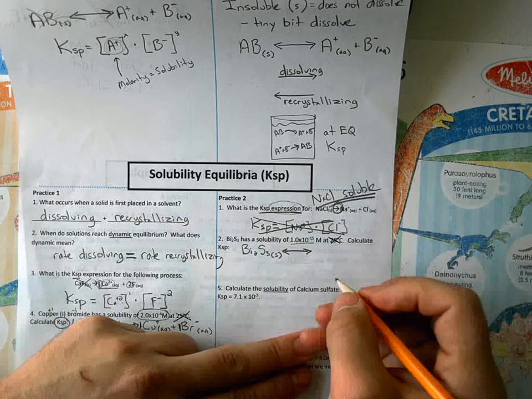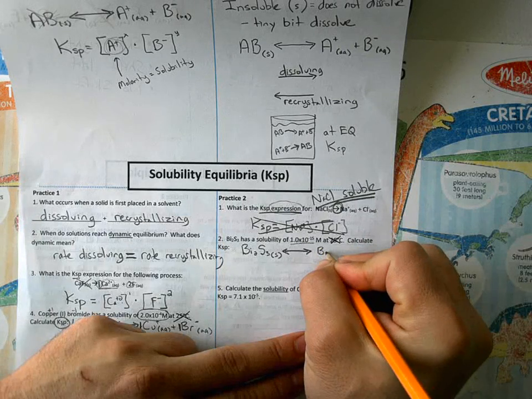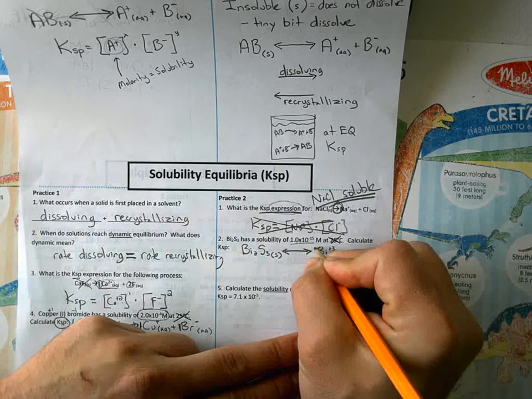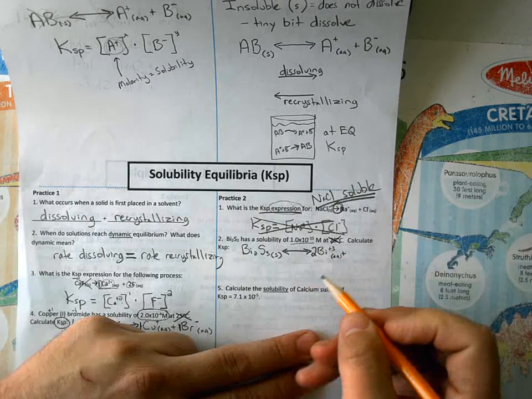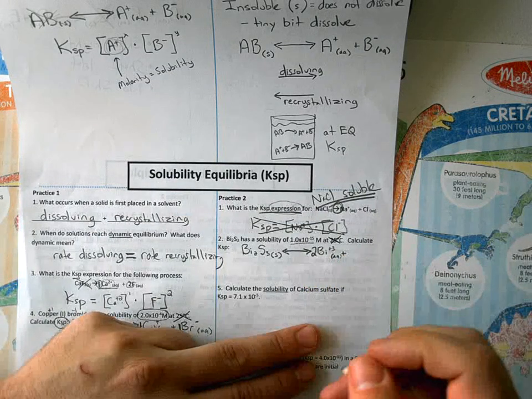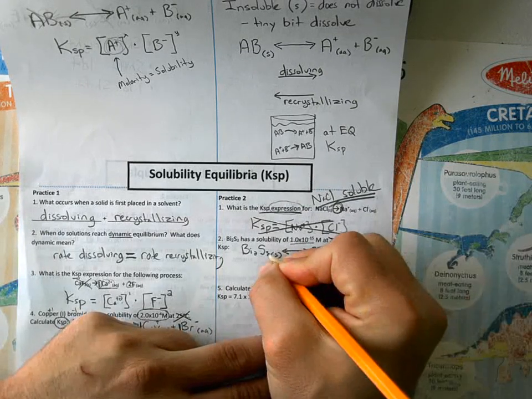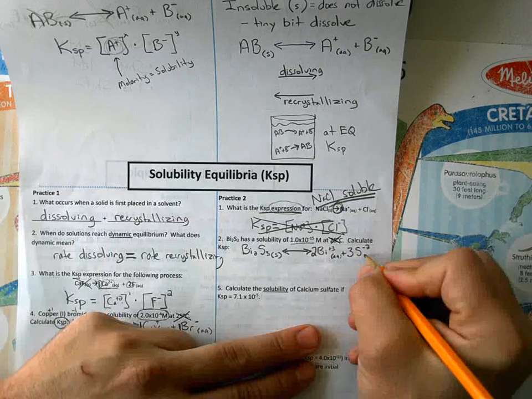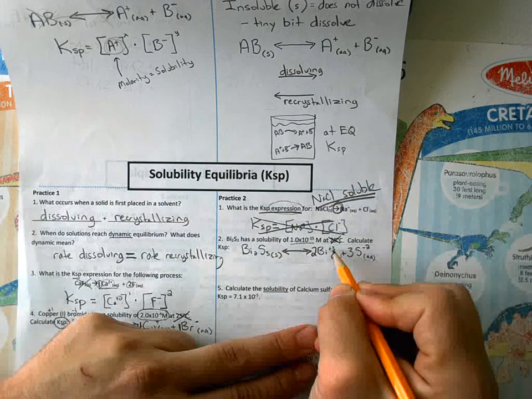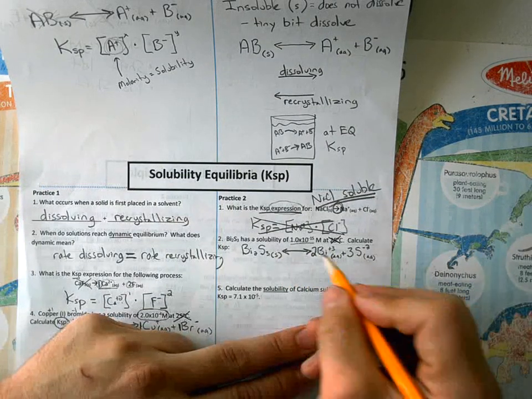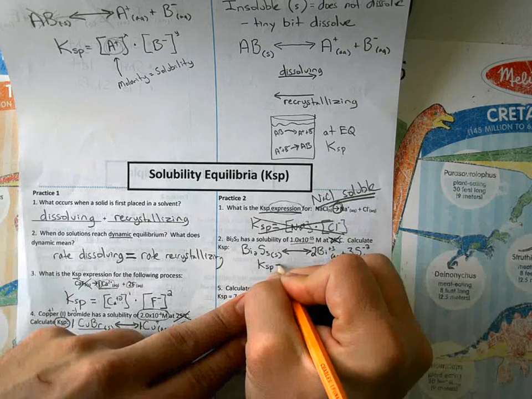It looks like we have 2 bismuth ions. If this is Bi2S3, it means the bismuth probably has a charge of +3, and there's 2 of them. And remembering from the periodic table, sulfur was 2 away from the noble gases. Sulfur is always a -2, and there would be 3 sulfurs. So these subscripts usually become these coefficients. Okay, now that I have this set up, I can set up my KSP expression.